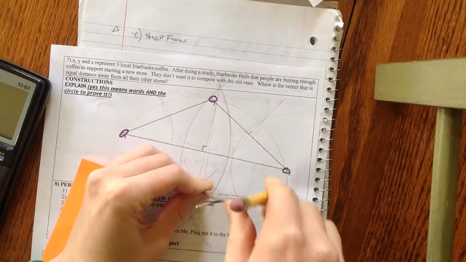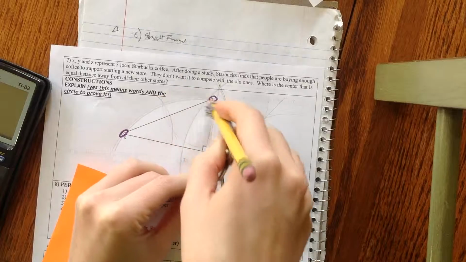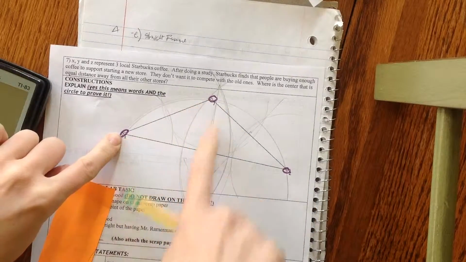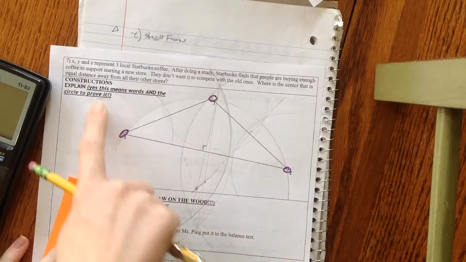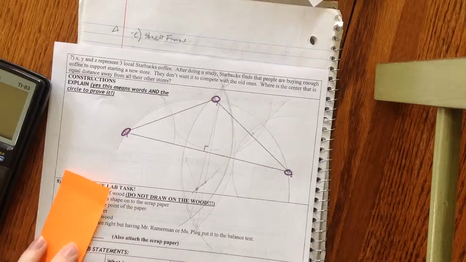Alright, goes through Y, goes through Z. It's perfect. Okay, right here, now this point is where I'd have to be able to be equal distance from each of the 3 stores. You could talk about the circle on the outside for your explanation.